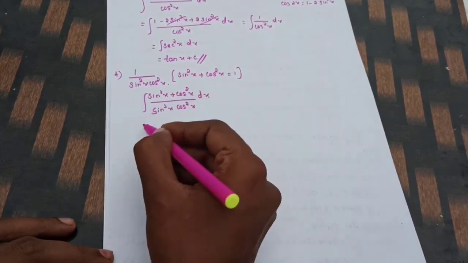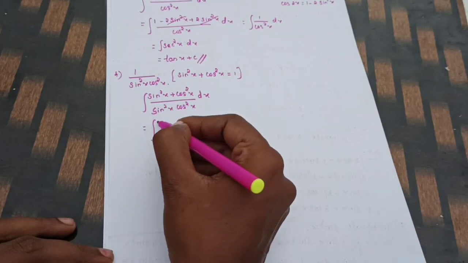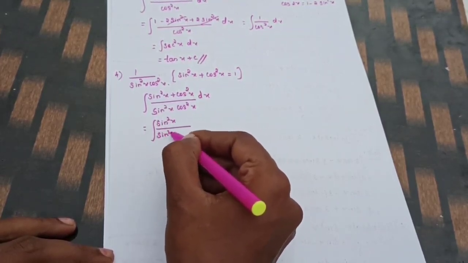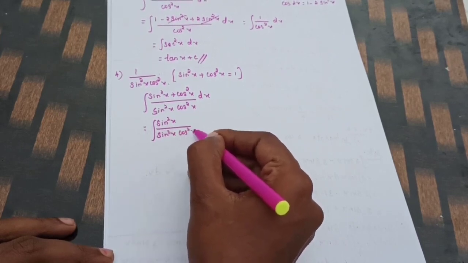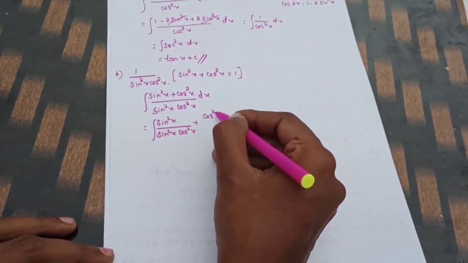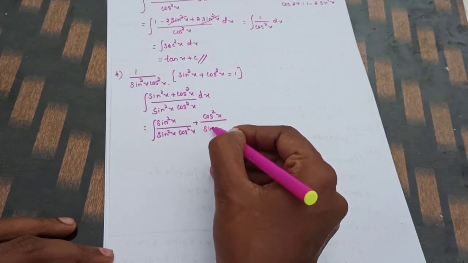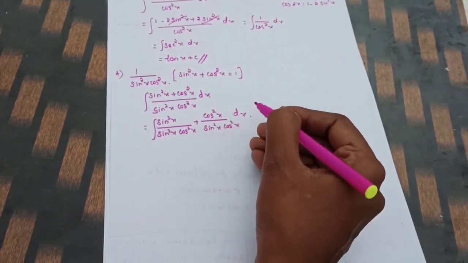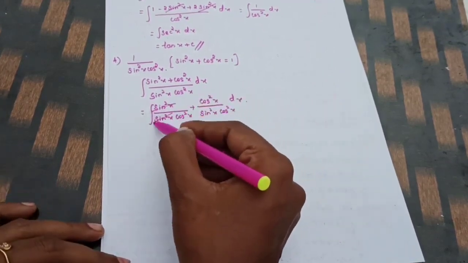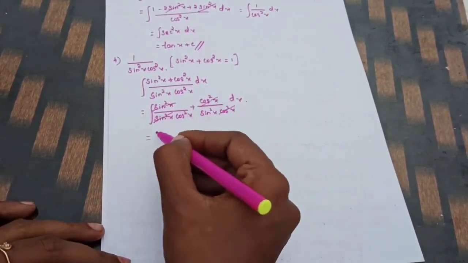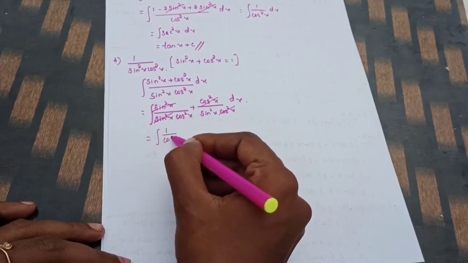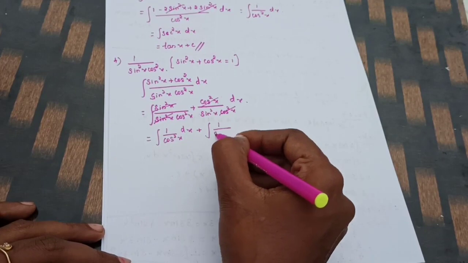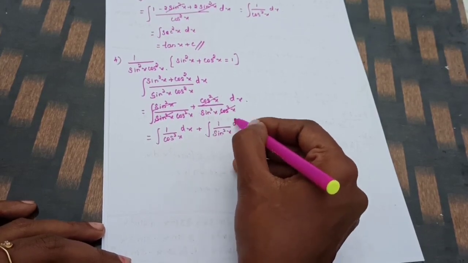Okay, that's equal to, now separate it: sin²x divided by sin²x cos²x, then plus cos²x divided by sin²x cos²x dx. So what terms will get cancelled here? Sin square, cos square. So what is the balance? Integral of 1 by cos²x dx, split it as 2, then integral of 1 by sin²x dx.